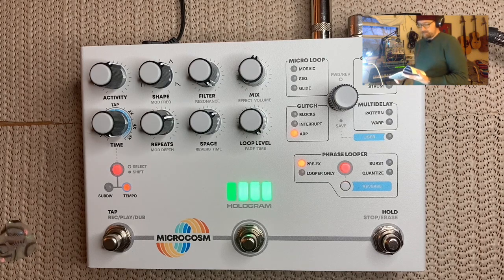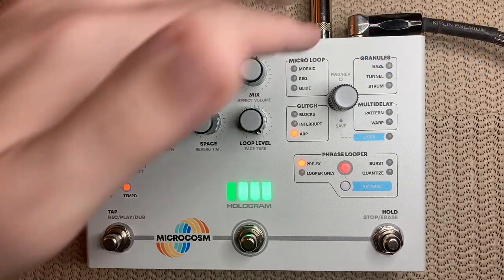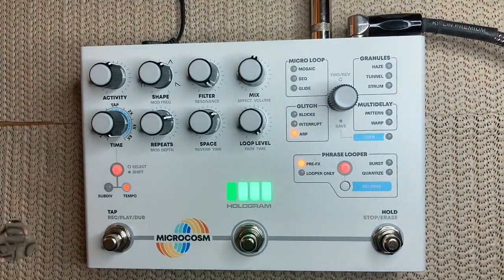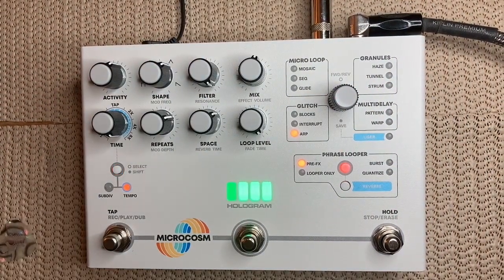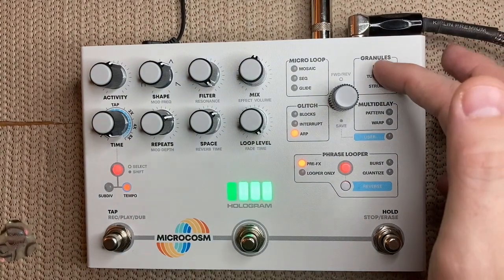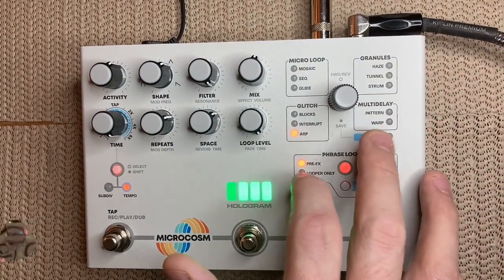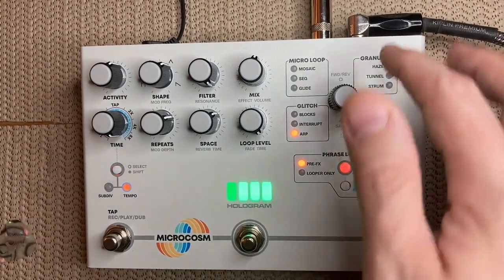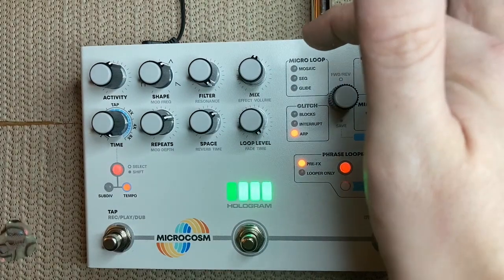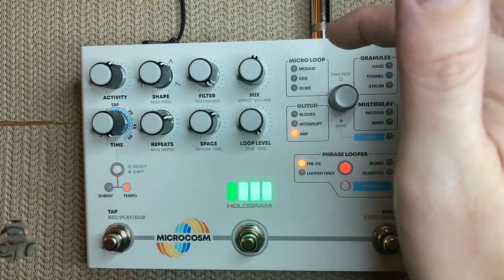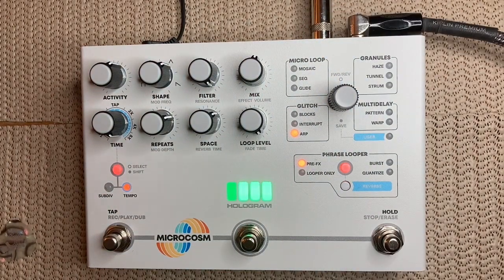So just thinking about the 4 different categories of effects. We have micro loop, granules, glitch, and multi-delay. Hologram tells us that the micro loop effect are layers of short loops played back at various speeds. They combine to form new rhythmic phrases and tonal colors.